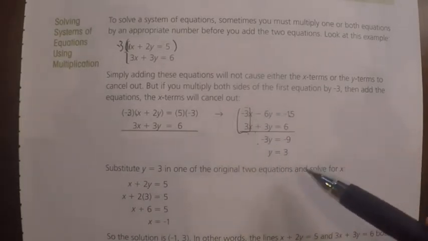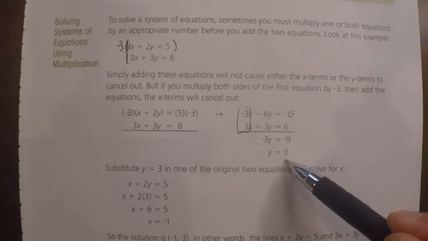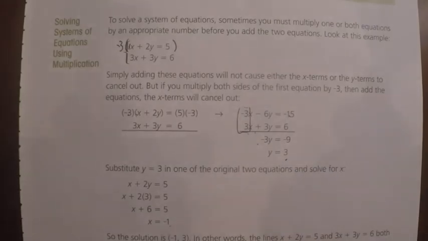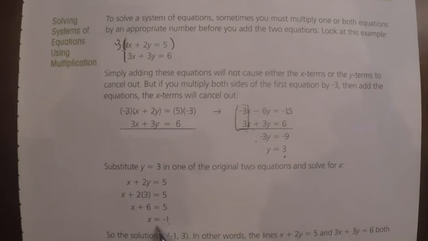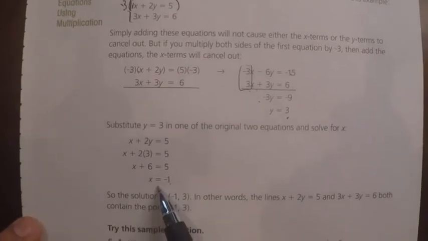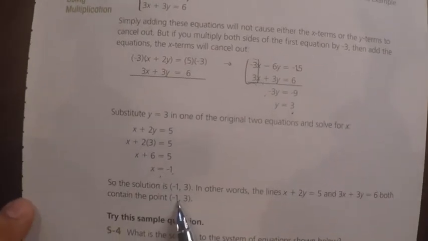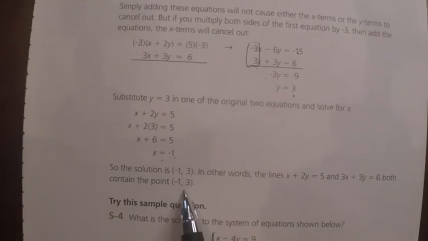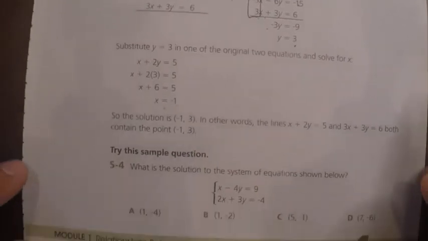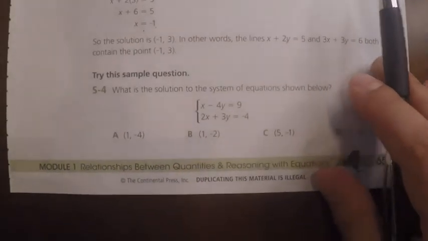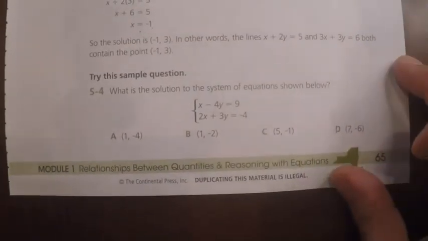They use the elimination to find y. y was equal to 3. Then substitution to find x, which is equal to -1. And then finally, they wrote their point as a coordinate, (-1, 3). So let's take a look at this sample question 4, and we'll go through this one using that method.